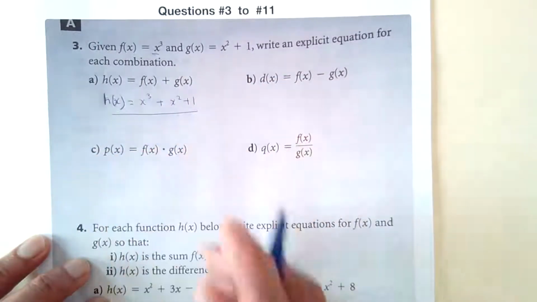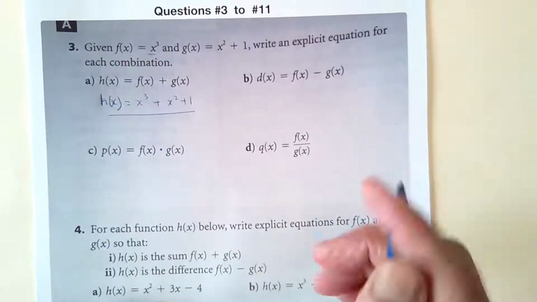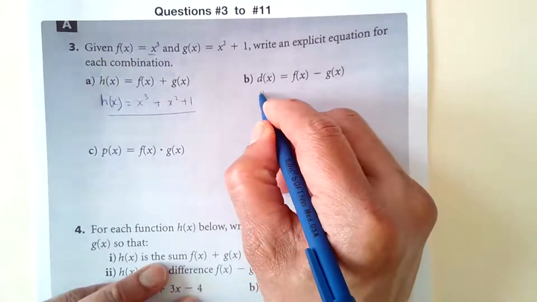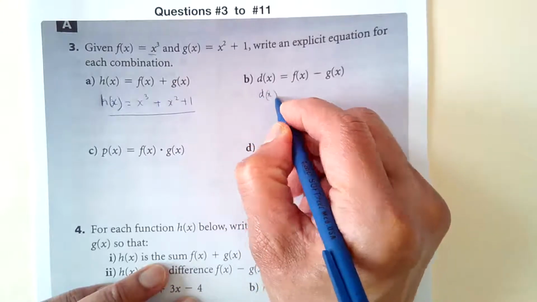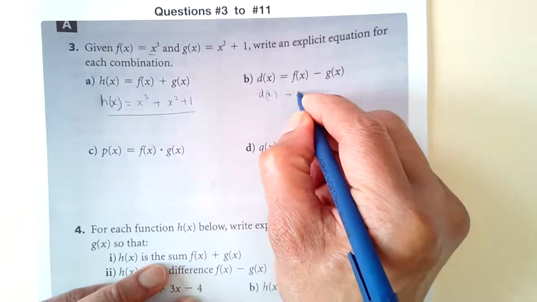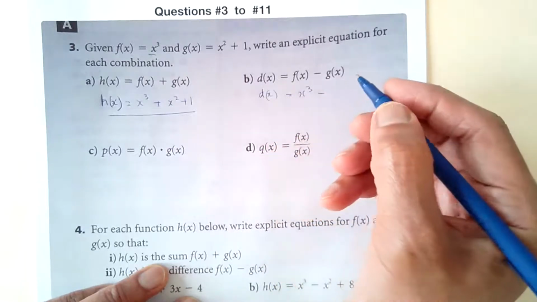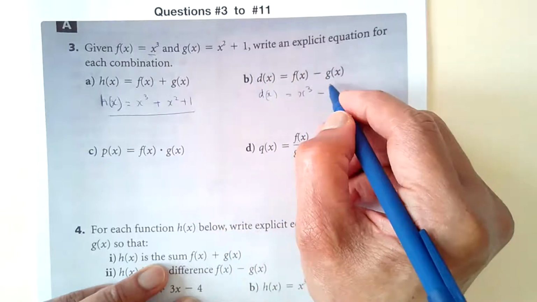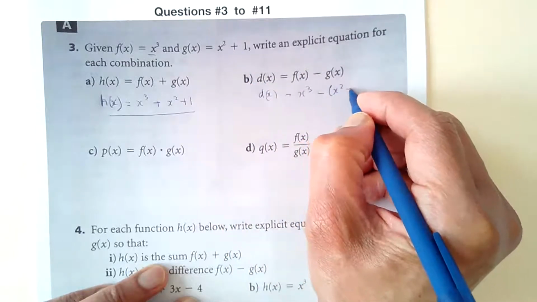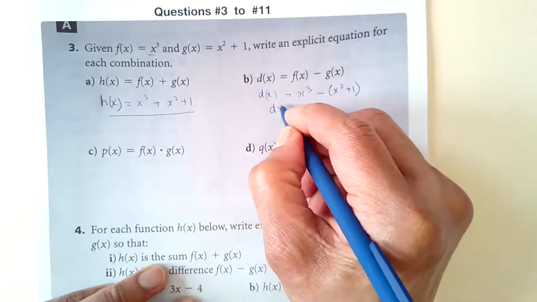So that's the function. Next we have d of x. Now f of x is x cubed, minus, now we have x squared plus 1, and we can expand that.